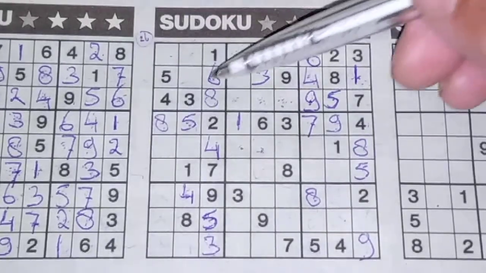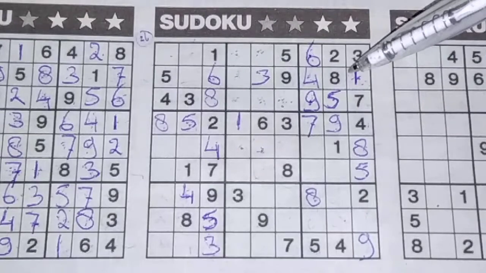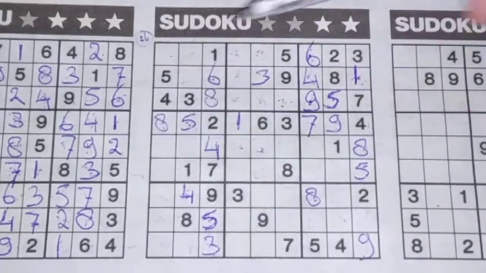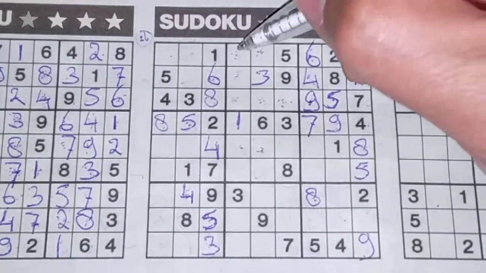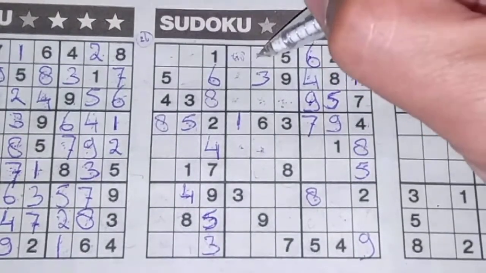The same with the 8. 8 in this row, third row, 8 in the row above. So in that row, the only two places for the 8 should be here or there. So we have a 4 and an 8 here. 4 and 8, 4 and 8.